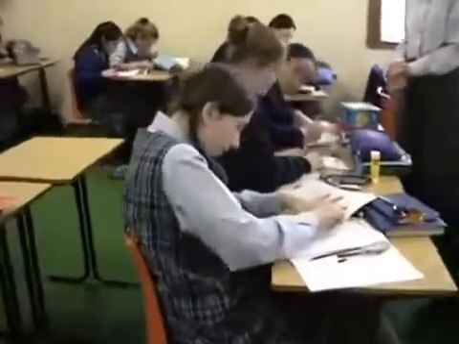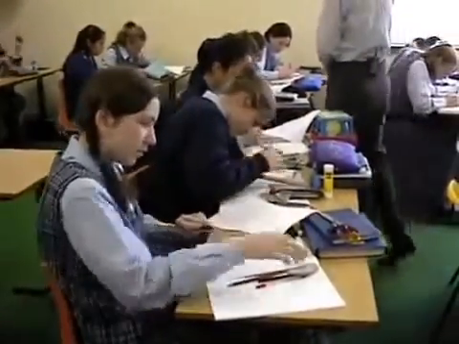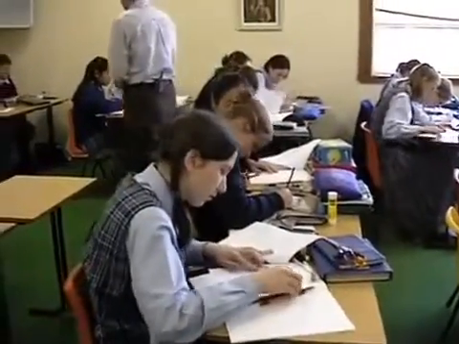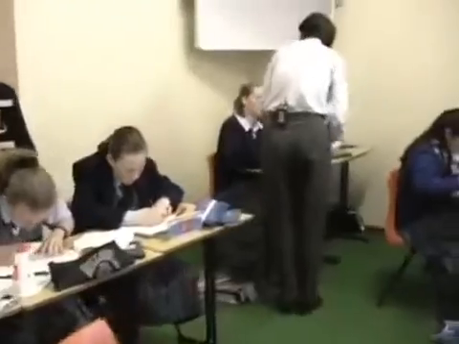Just one triangle. Draw the triangle. You use your protractor and your compass to draw the triangle.